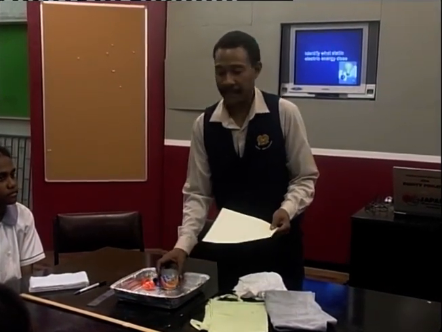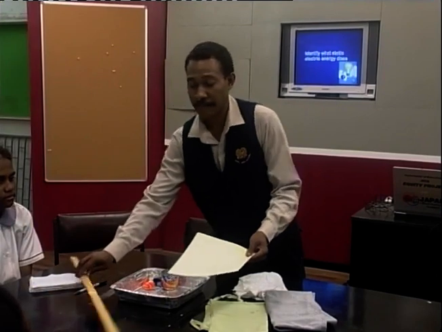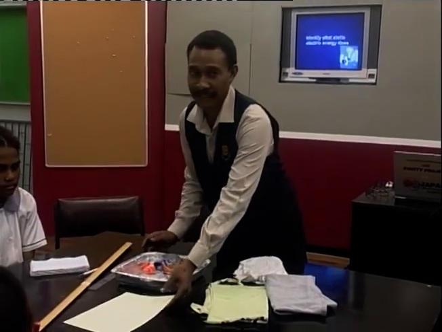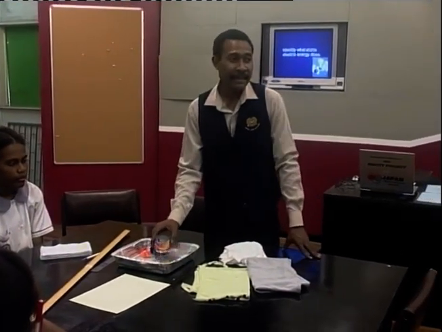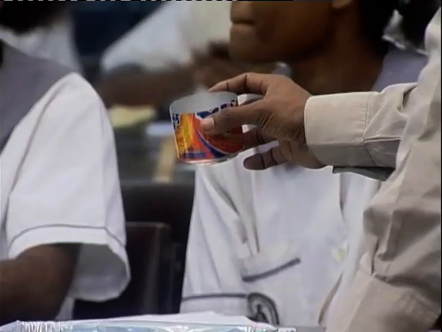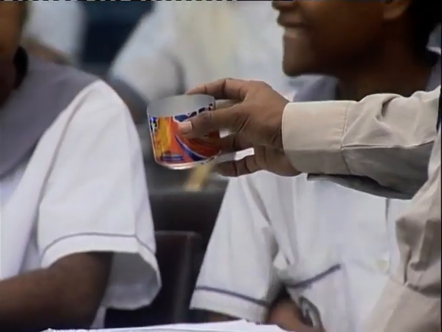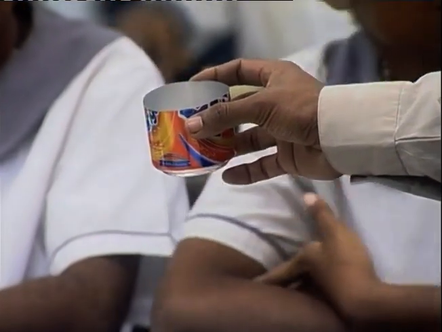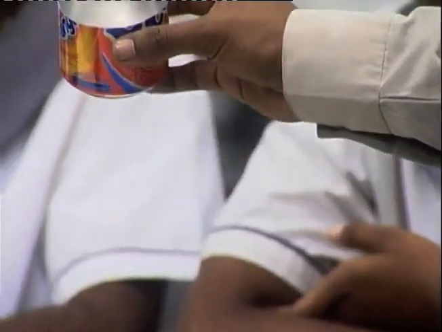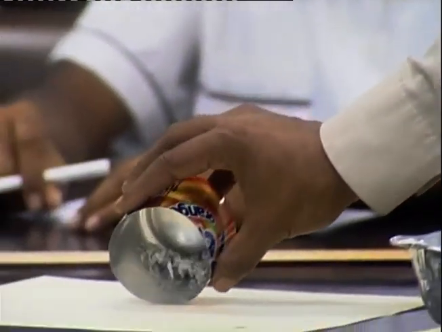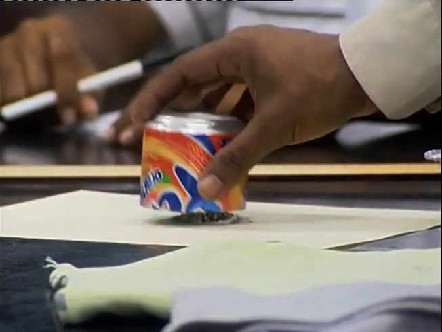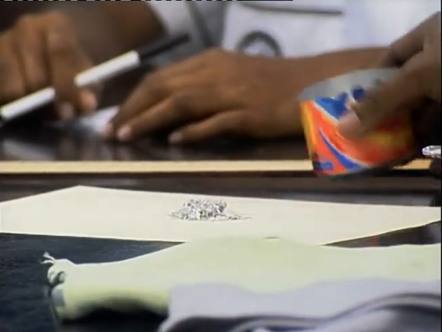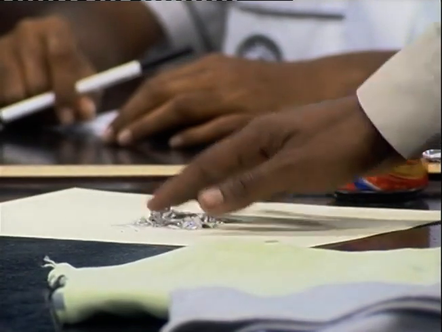You will have a piece of paper, not a piece of paper, but an A4 paper. In a can there are bits and pieces of newspapers that have been cut. So those papers, you pour them onto the A4 size paper there, which you will use.